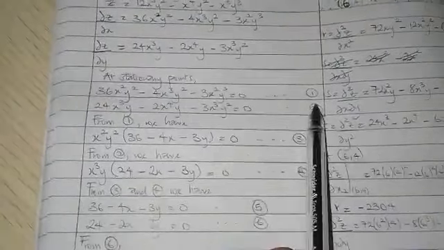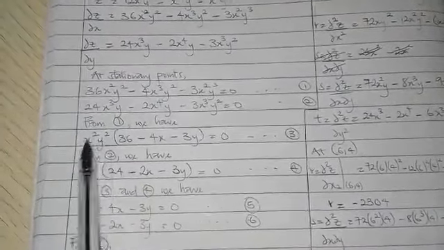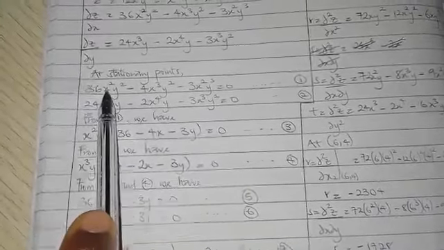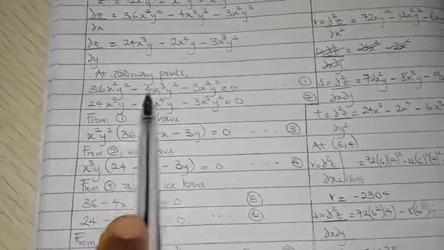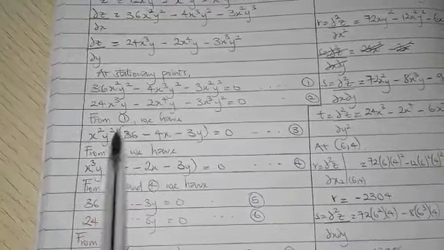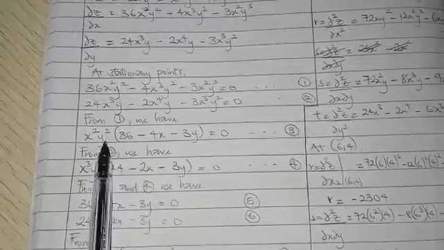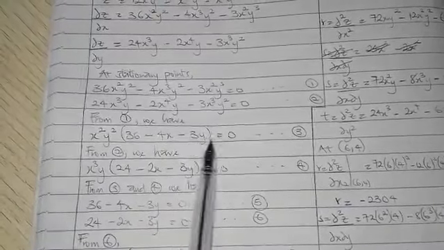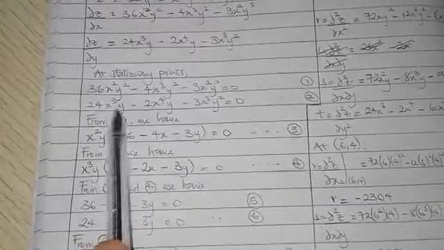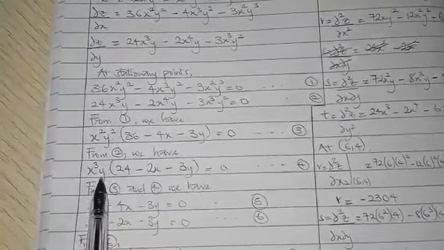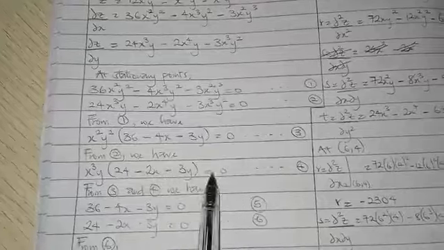Equation 1, equation 2. From 1, we take out the common factors, so x squared, and we also have y squared and y raised to power 3, so we can bring out y squared, and we have this. From 2, the highest common factor, we can take out x to the power 3, we can also take out y, so we bring out x to the power 3 and y, and we have this equal to 0.